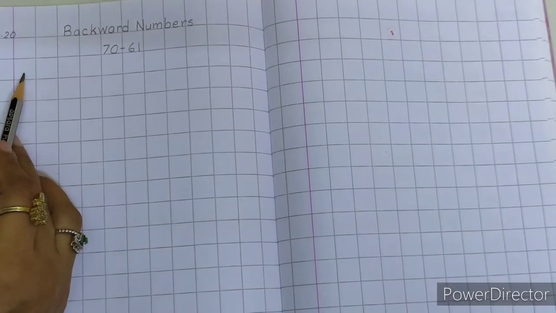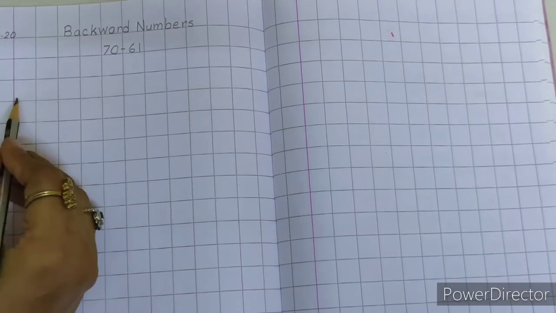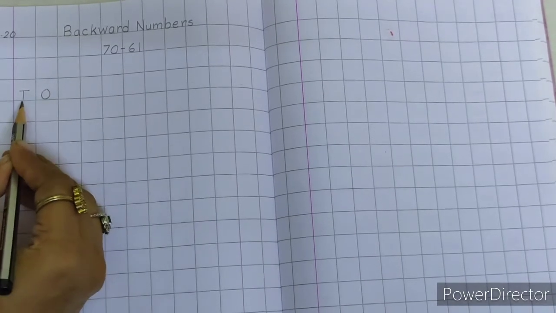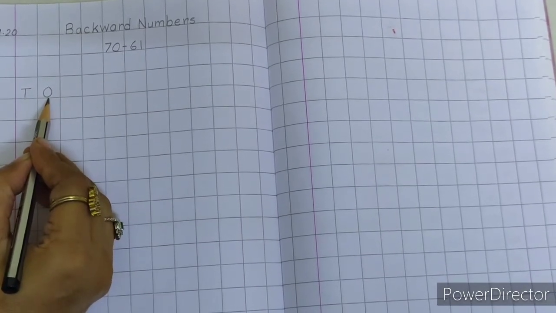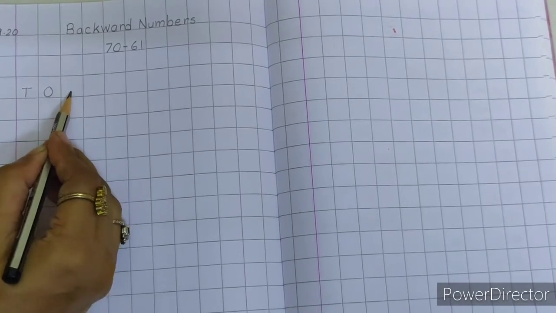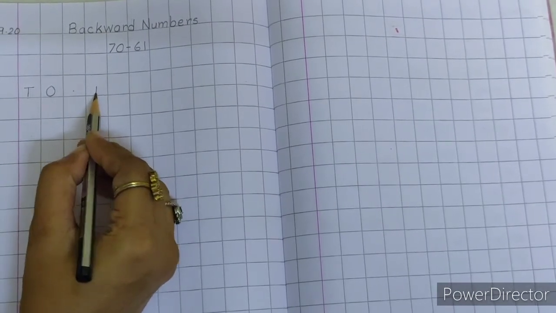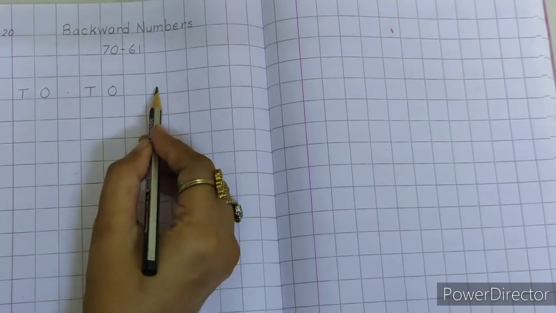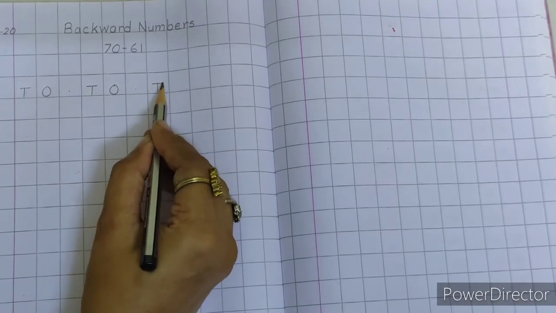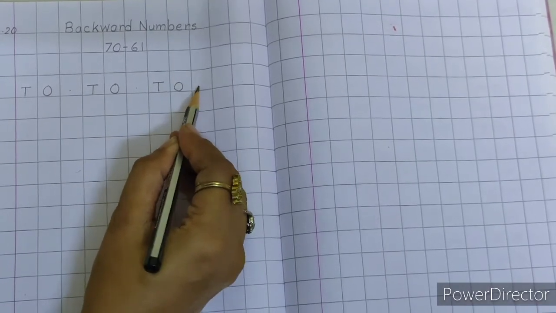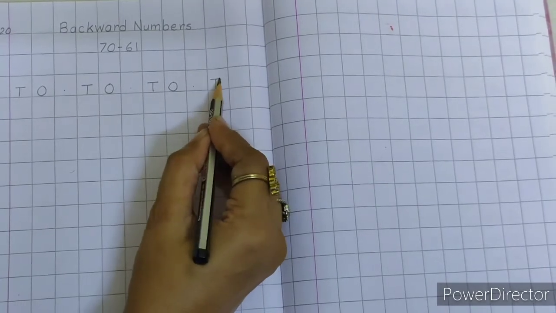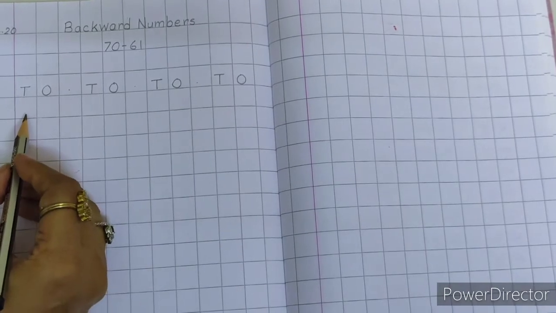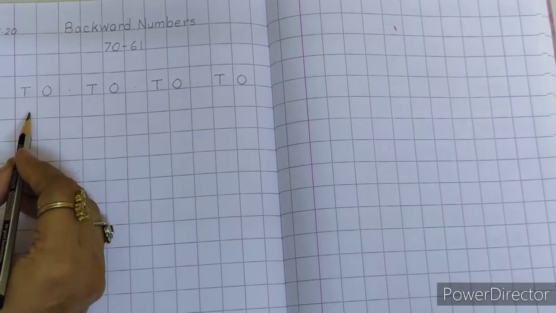Now leave this line. Below this line, write down T O. T means tens, O means ones. Now put a dot. Write down again T O dot, T O dot, T O. Now from where we have to start? Yes, we have to start from 70.